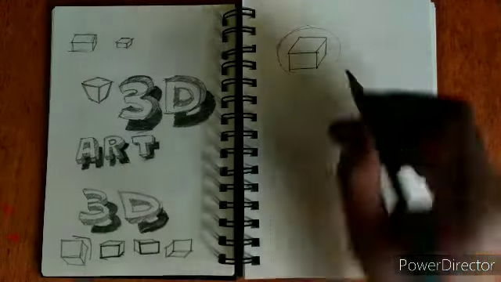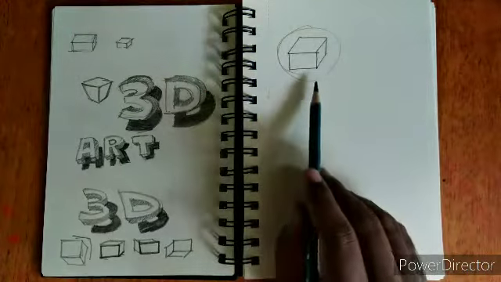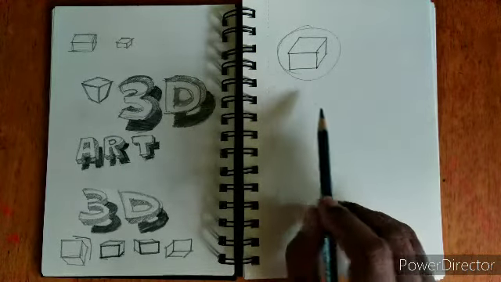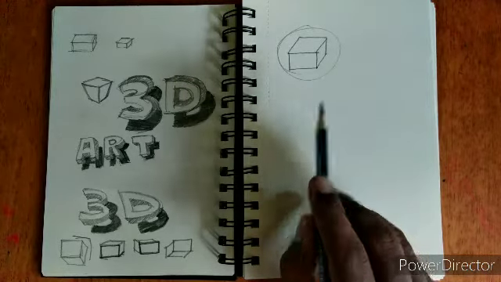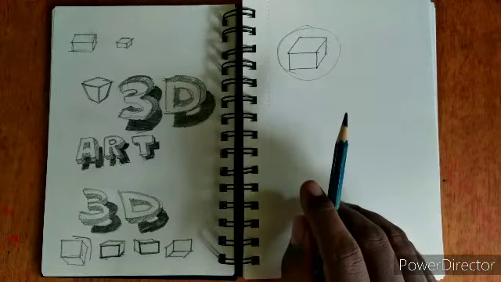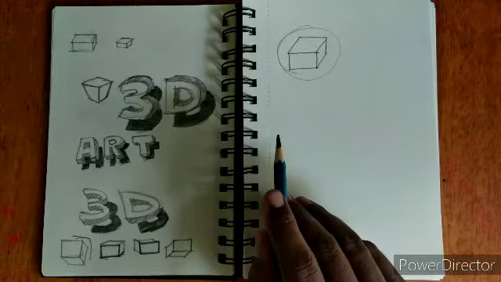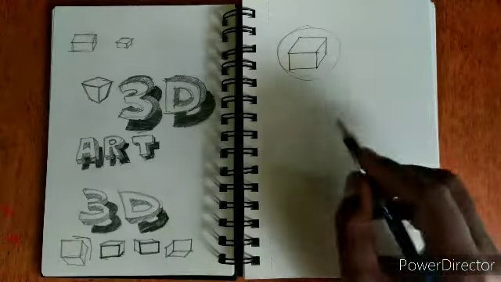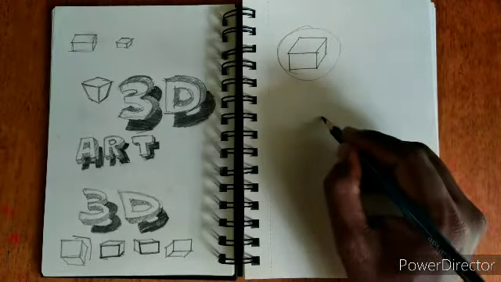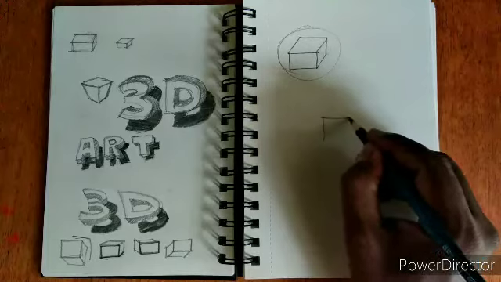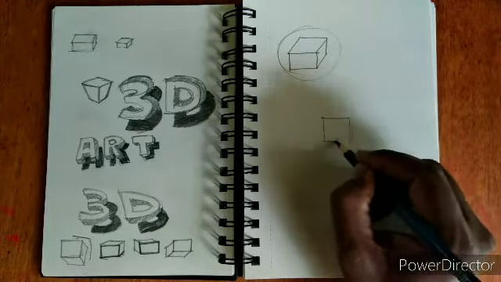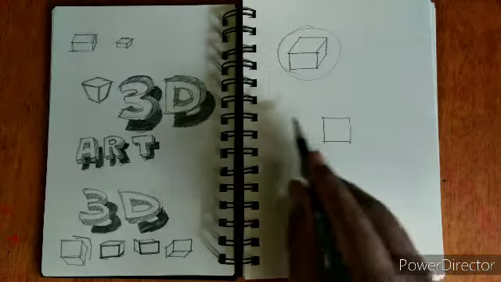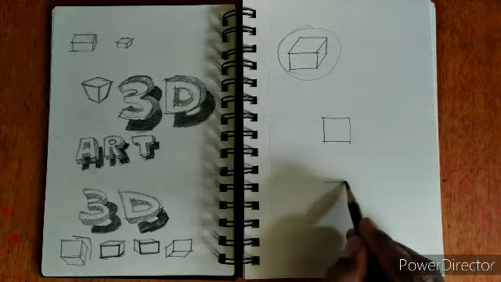So if you are able to turn this cuboid, or rotate this cuboid in different angles, we'll surely get a good understanding on 3D drawing. So how can I rotate a cuboid? So this is a square. I'll show you 4 sides of a cuboid.